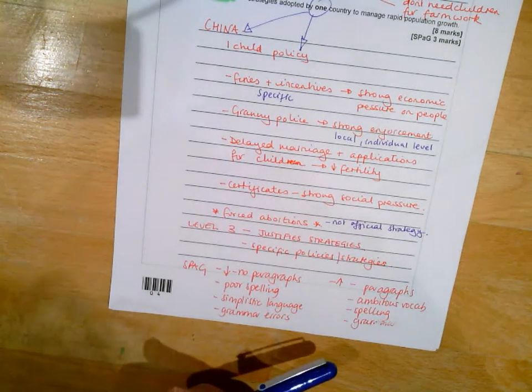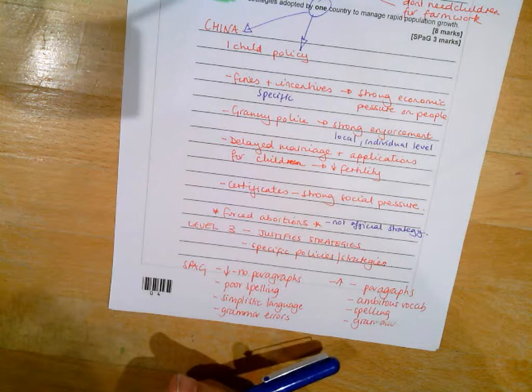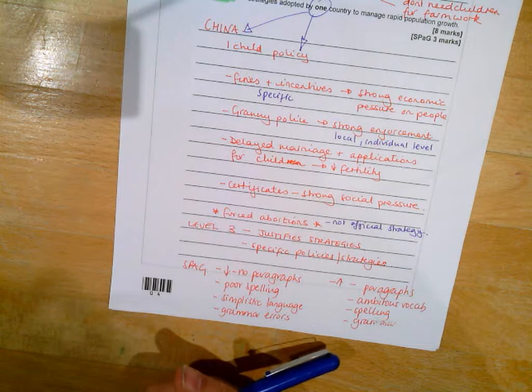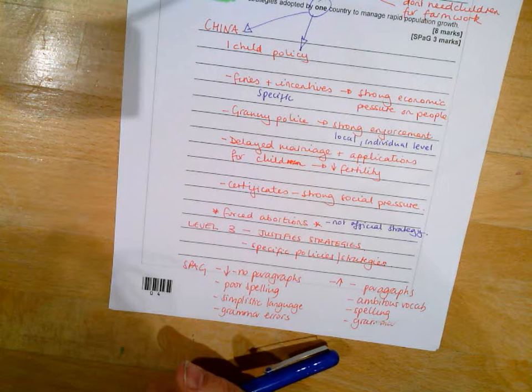We know that it did happen, very much so, but if we're talking about that, we need to bring in the idea that it wasn't the official strategy, but it happened anyway because China really, really could force people to comply. So how did the marking work?